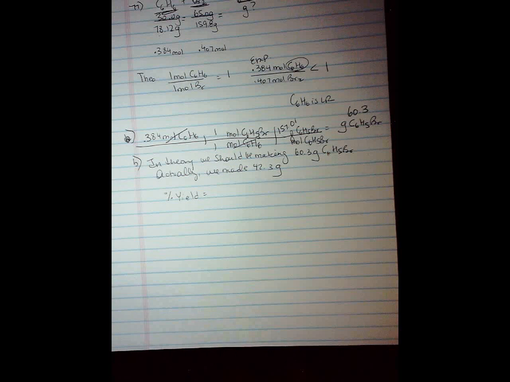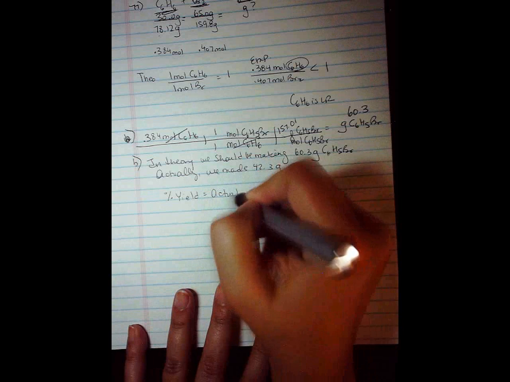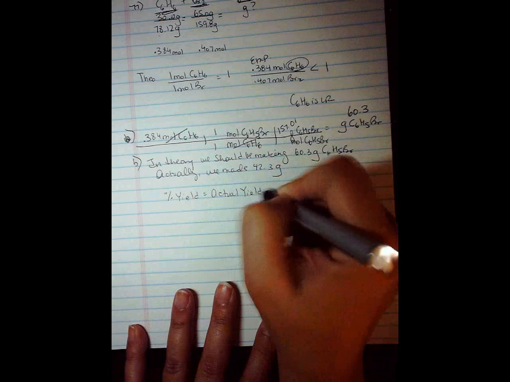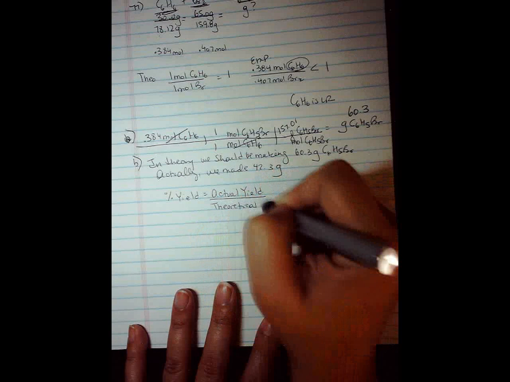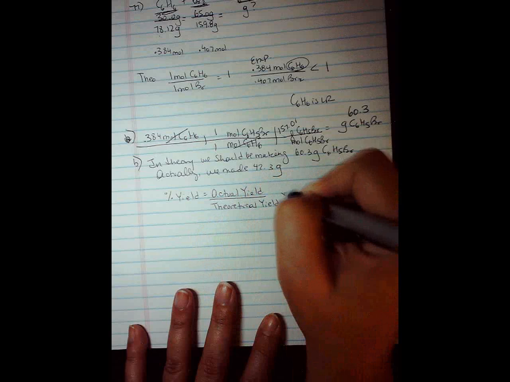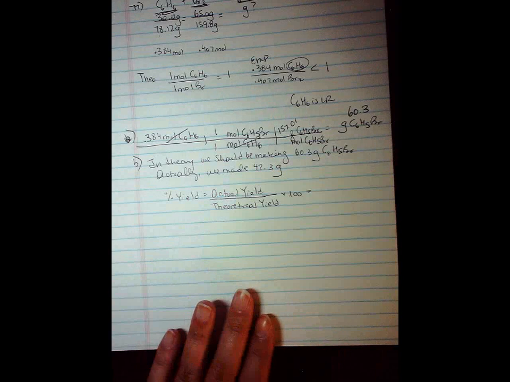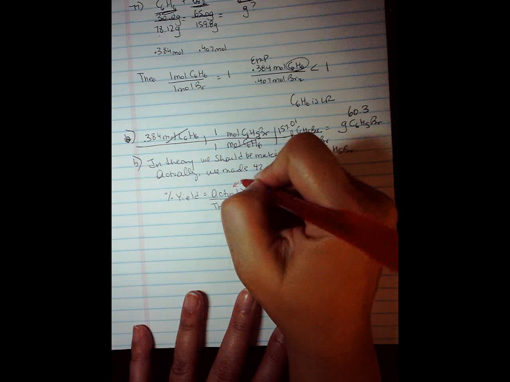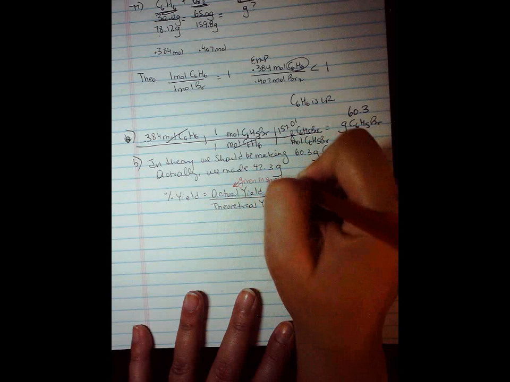Percent yield is a very simple formula. Do you remember what it is? It's actual yield over your theoretical yield times 100. All right, so the actual yield has to be given to you in the question, right?